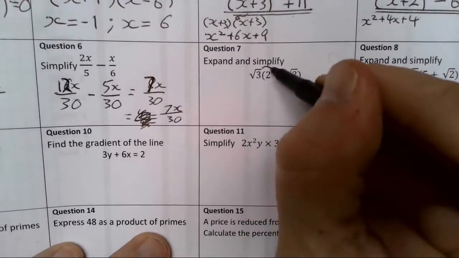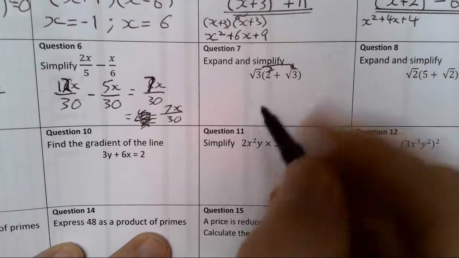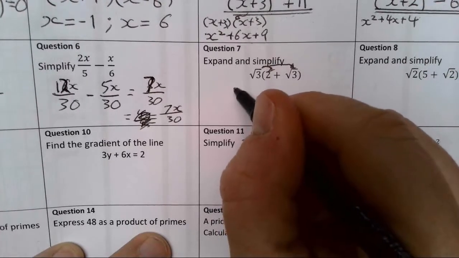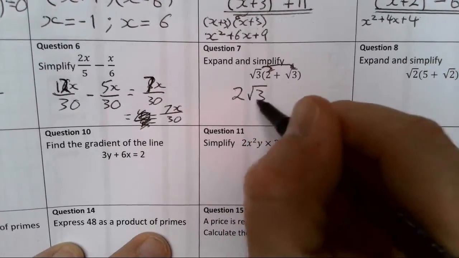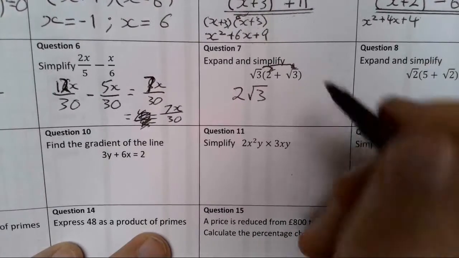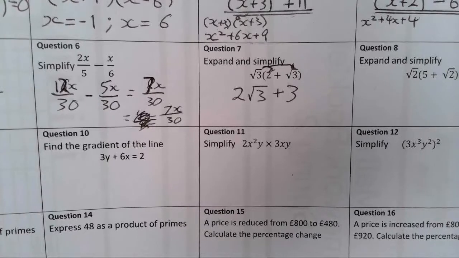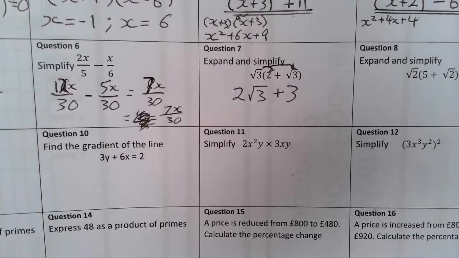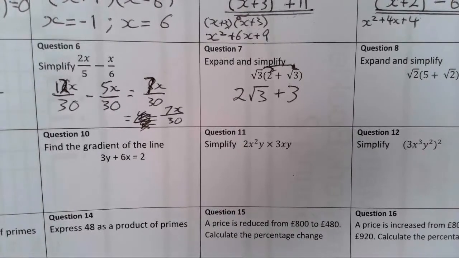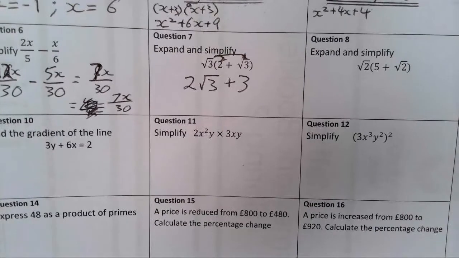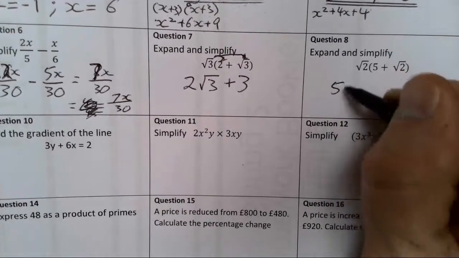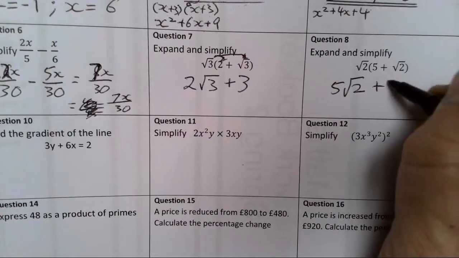I'm going to expand this out. So each one of these, I've got root 3 times 2, which would give me 2 root 3, and root 3 times by root 3, which just gives me 3. Any square root times by itself gives you that number, right? Square root of 3 times square root of 3 is 3. Square root of 5 times square root of 5 is 5, and so on. Same deal here. I've got 5 root 2 plus 2.